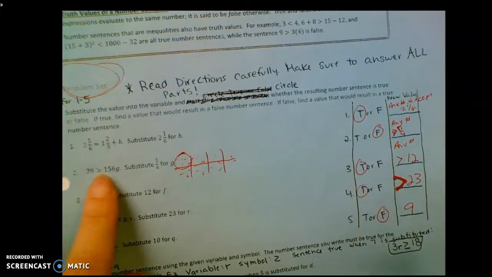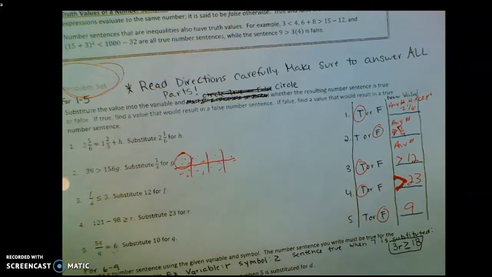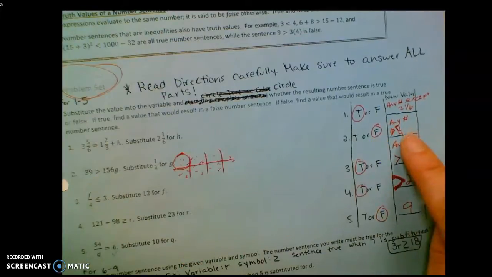39 is greater than 156 groups of 1/4. So if we had 156 groups of 1/4, I would do 156 divided by 4, and you find out that, sorry, I should have had my work done next to it, that is equal to 39. So that would be false because 39 is not greater than 39. 39 is equal to it, and there's no "or equal to" part down here. So that makes that incorrect. So that is false.